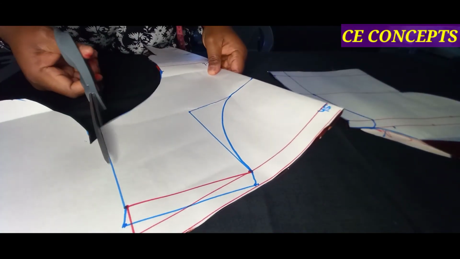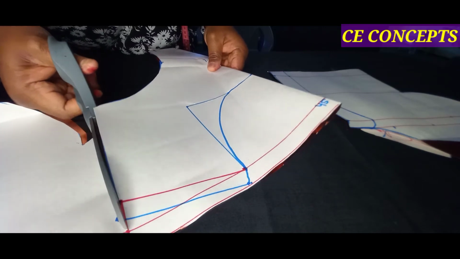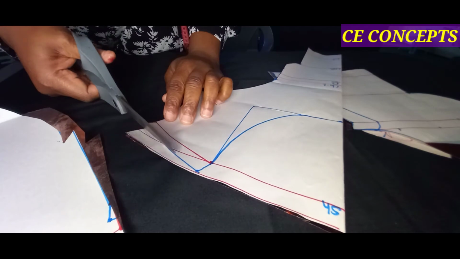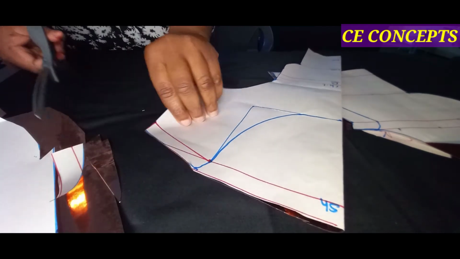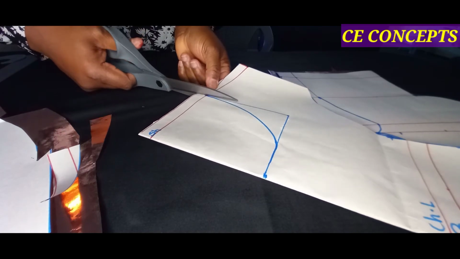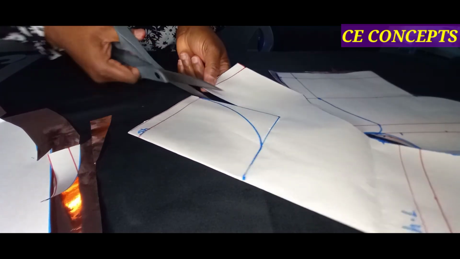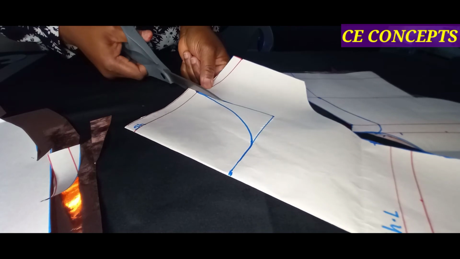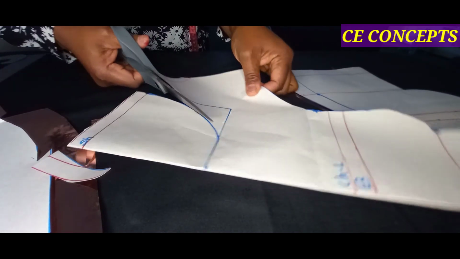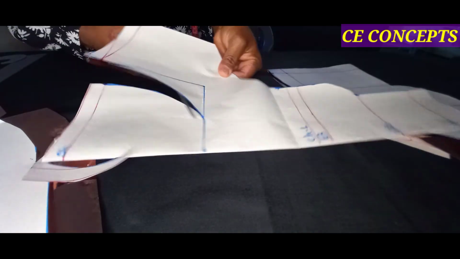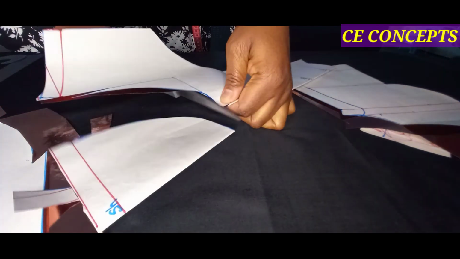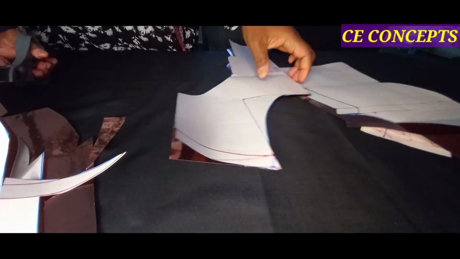Okay. And the neck weave. Okay. So that's it.